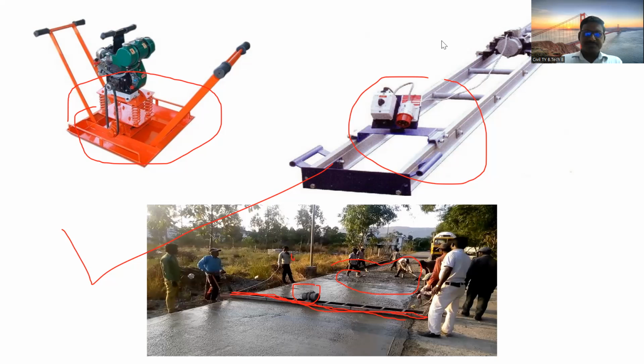So in this way, this is the surface vibrator.